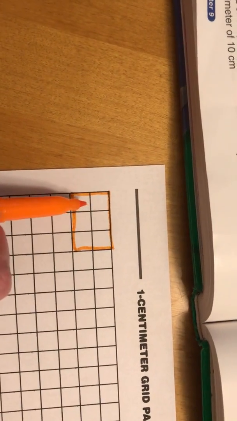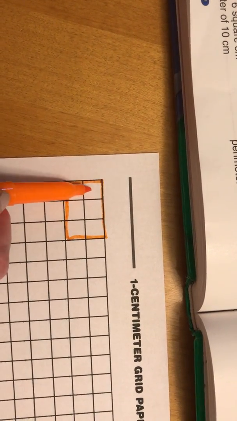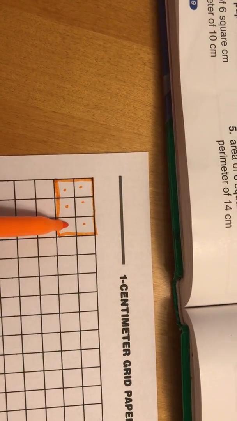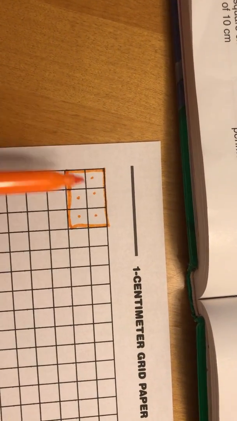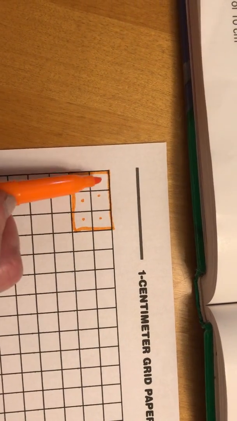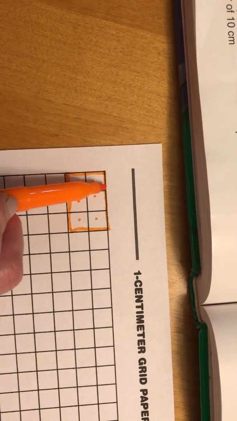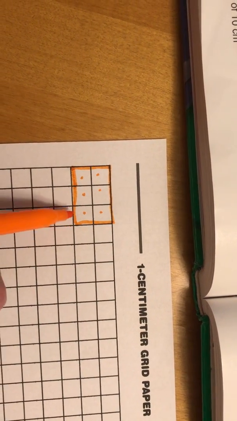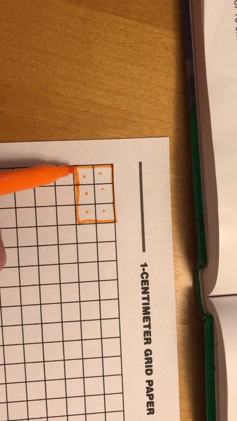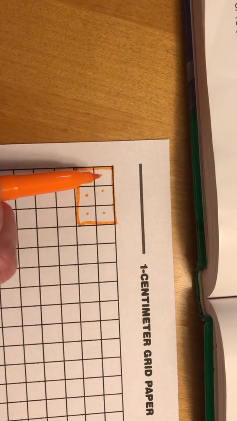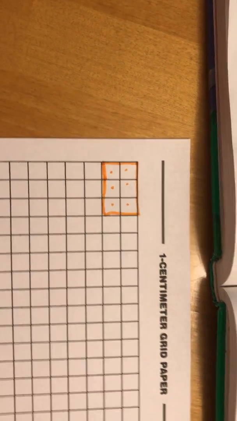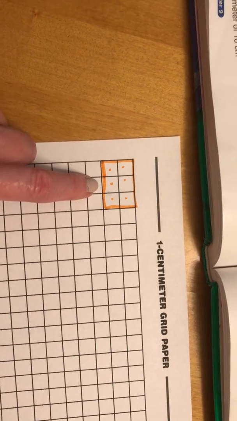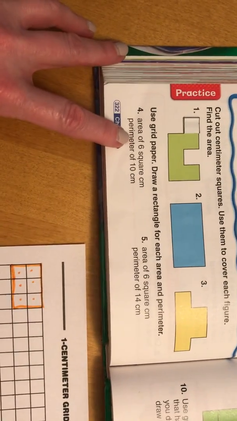Let's see if I have 6 square centimeters. 1, 2, 3, 4, 5, 6. Okay. And then it says a perimeter of 10. So let's count that. 1, 2, 3, 4, 5, 6, 7, 8, 9, 10. So there we go. This rectangle that I've drawn fits the directions that they gave me for number 4.